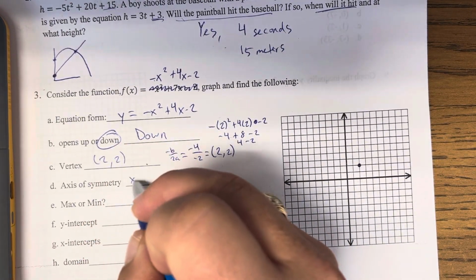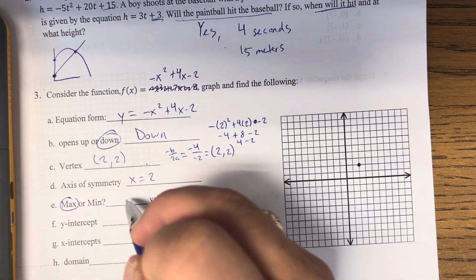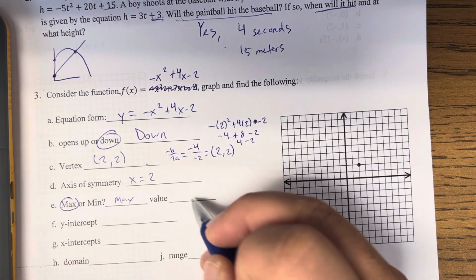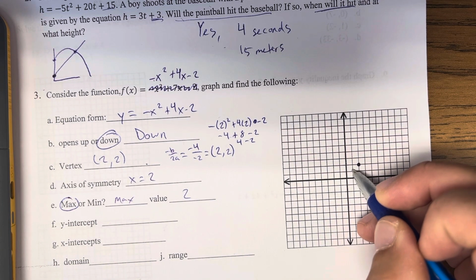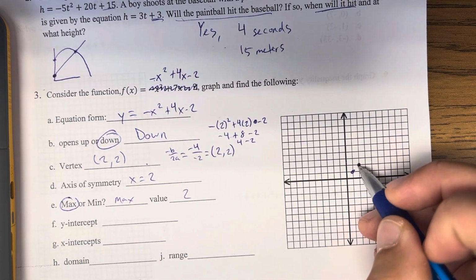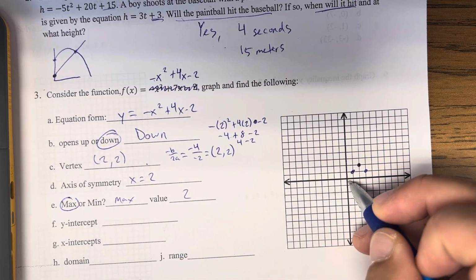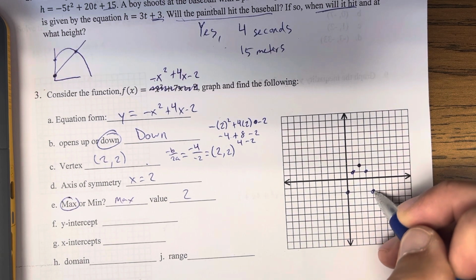The axis of symmetry is going to be x equals 2. This one's going to have a maximum value of 2. And so from here, we'll go over 1, down 1. There's no stretch or compress. Over 2, down 4. 1, 2, 3, 4.